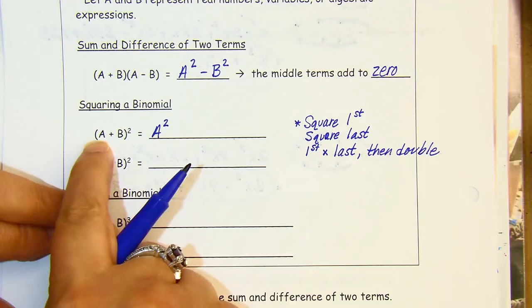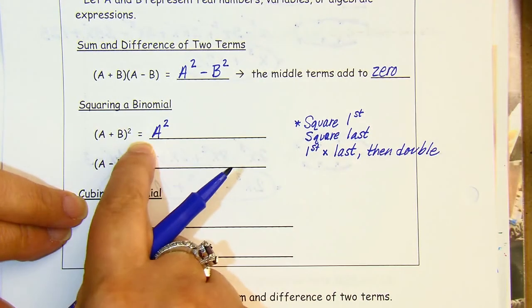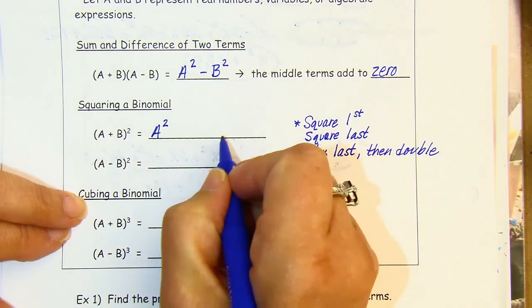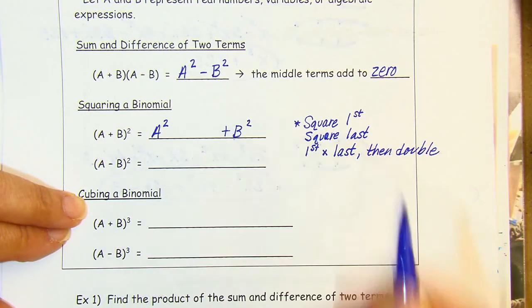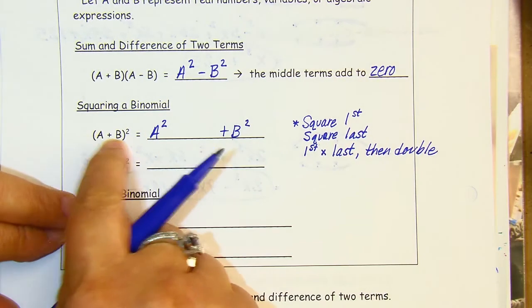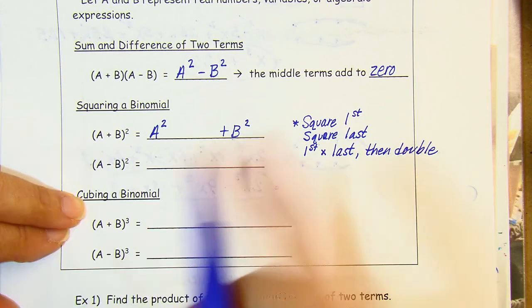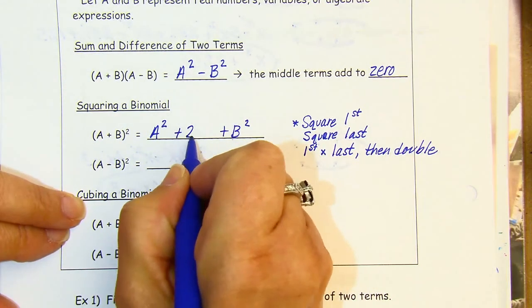The output model for this is A squared. Notice, if I take the first and I square it, I get an A squared. If I take the last term, B, and I square it, there's my B squared. For the middle, I just multiply them, first times second, and then to double means to multiply by 2. So it's plus 2 of these.